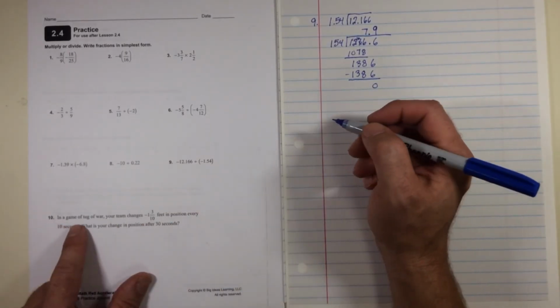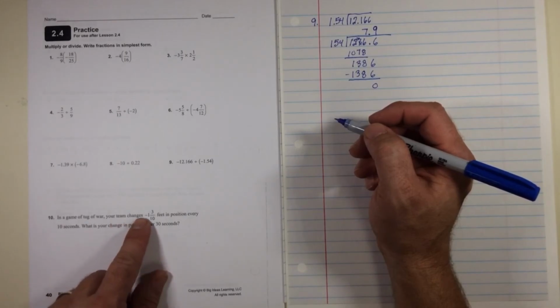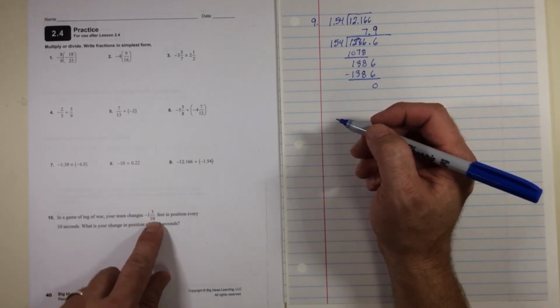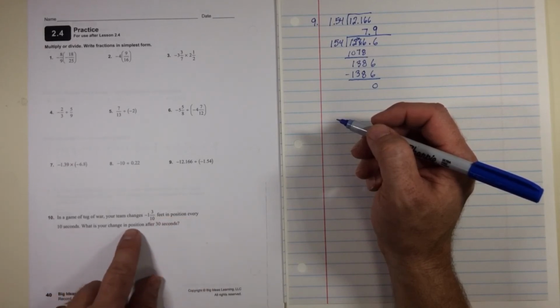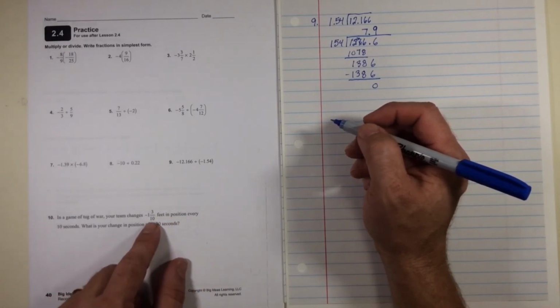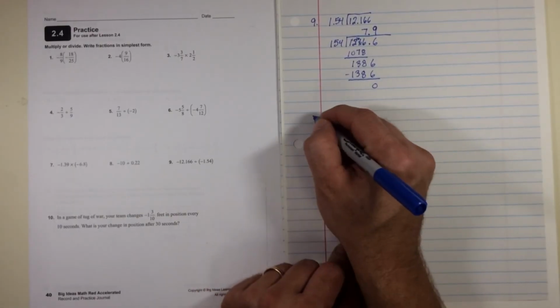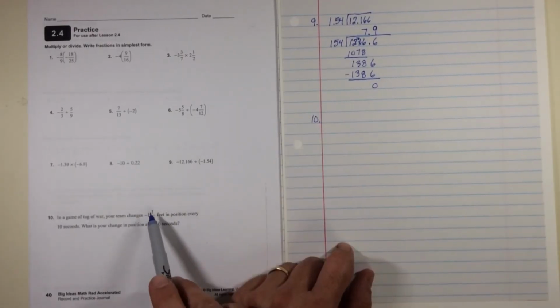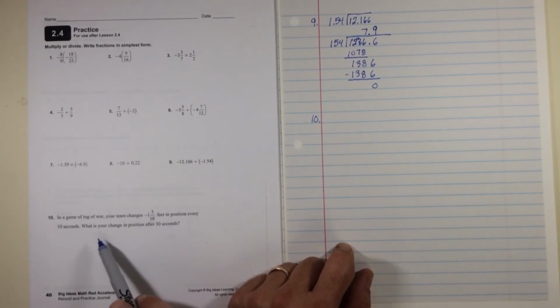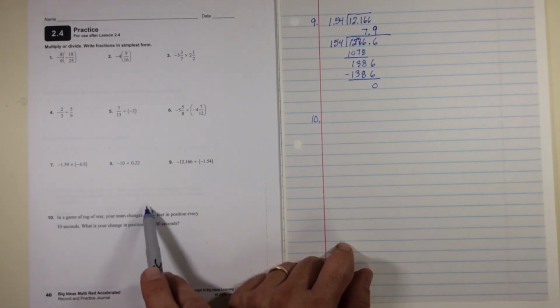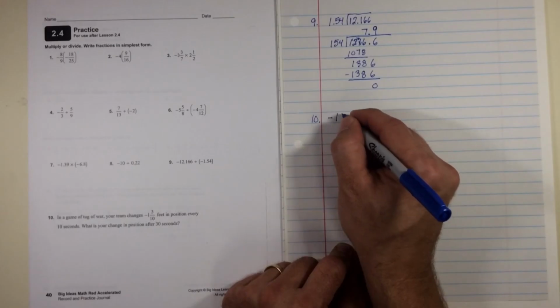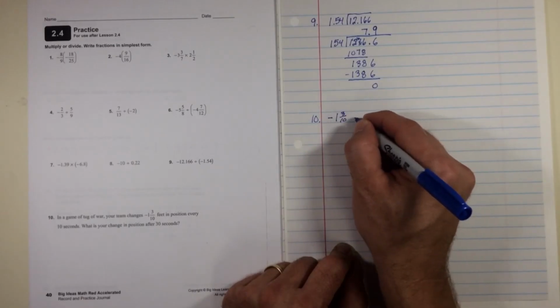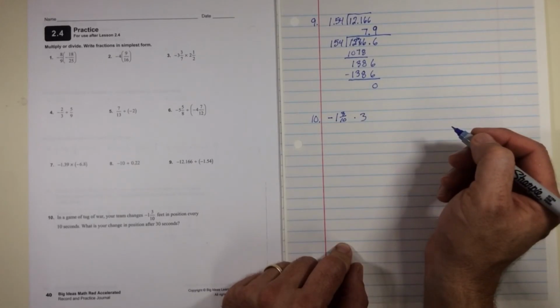And number 10, in a game of tug of war, your team changes negative 1 3/10 feet in position every 10 seconds. What is your change in position after 30 seconds? Well, let's see. So number 10, they change this much every 10 seconds. What is it after 30? So they'll do this 3 times. So negative 1 3/10 times 3.